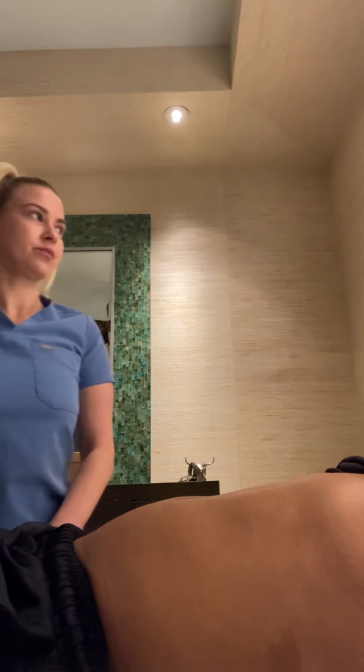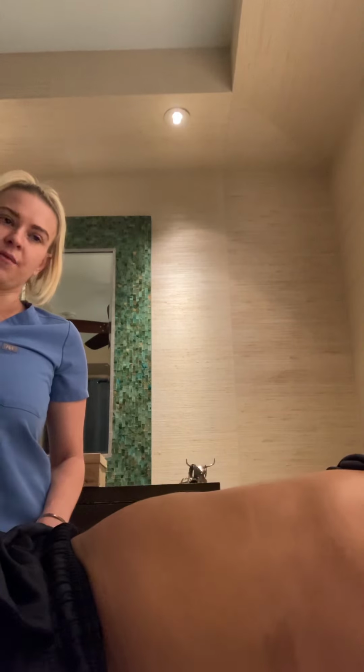Next I'm going to do the psoas sign, and this is when Randall, you elevate your right leg against my hand. Okay, does that hurt? Okay, very good. By flexing his psoas muscle, if he had an inflamed appendix, the psoas muscle would irritate it, and it would cause him to feel pain.